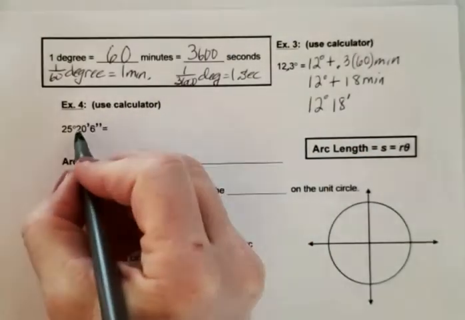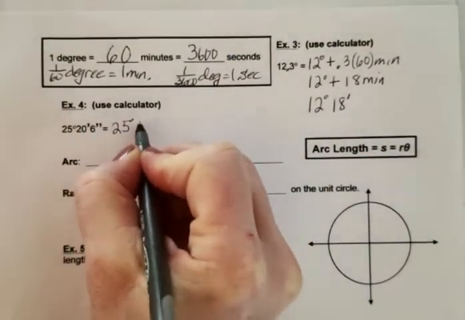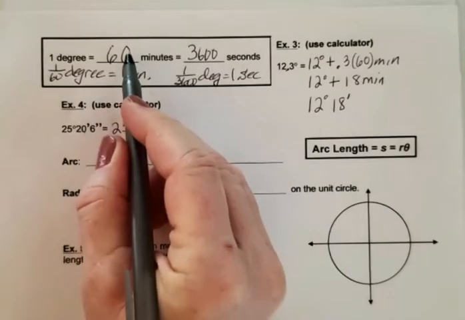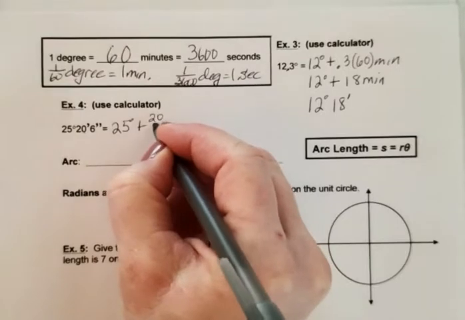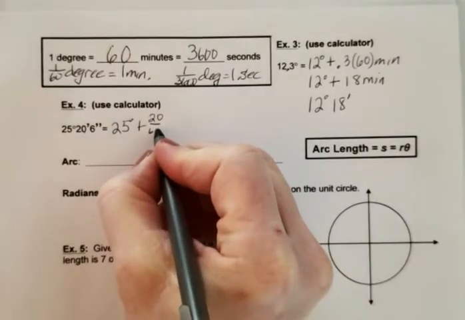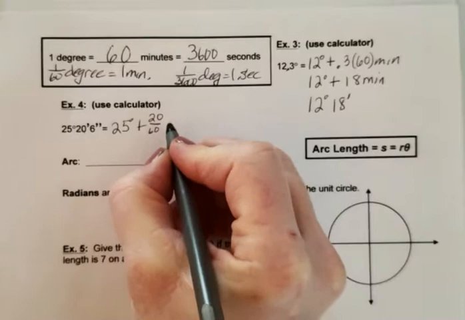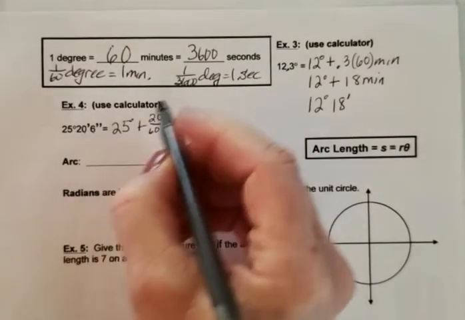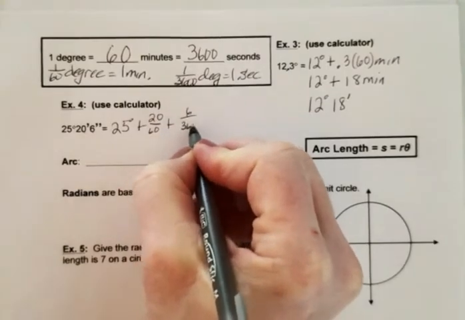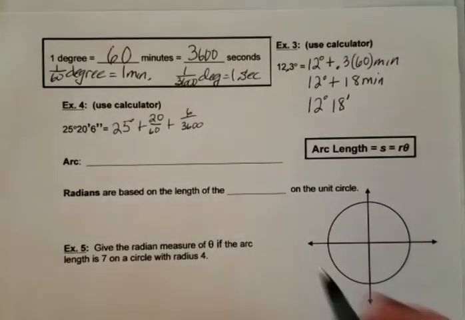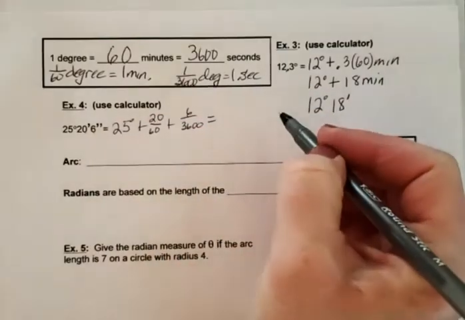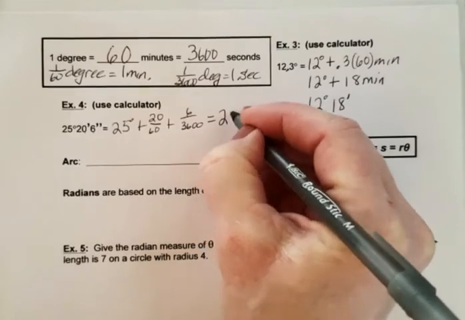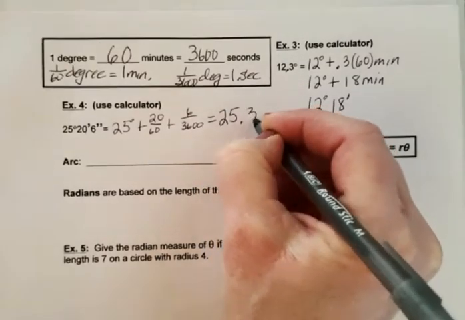So 25 degrees, we'll add that to 20 minutes, but 20 minutes is really 20/60ths of a degree. Each one of those is 1/60th of a degree, and 20 times 1/60th is 20/60ths. Plus, this is how many 3600ths of a second we have. So 6 over 3600. And you can just crunch that into your calculator, and when you add those two fractions to 25 degrees, you'll get about 25.335 degrees.